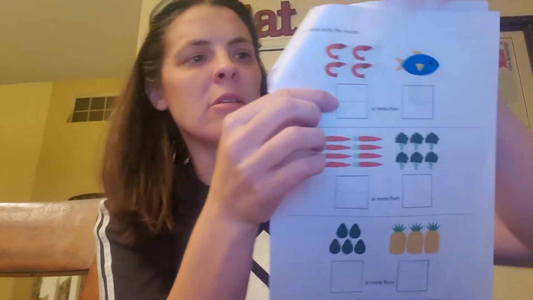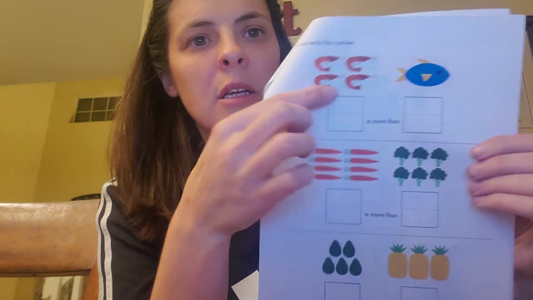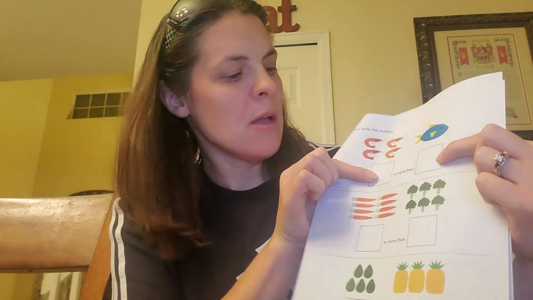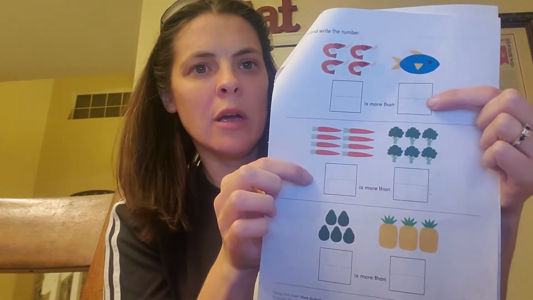You're then going to count how many of these do I have compared to my fish. So I have 1, 2, 3, 4 and I only have one fish. So I would write I have 4 of these and 1 of these, because 4 is more than 1. You're going to do that on that entire page.